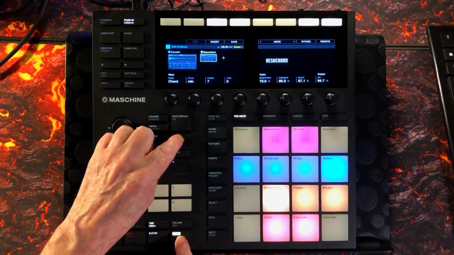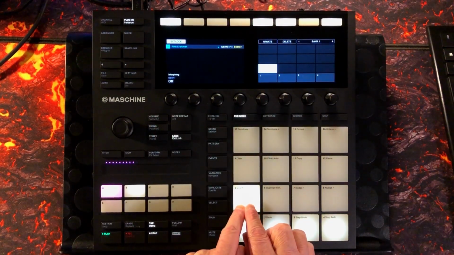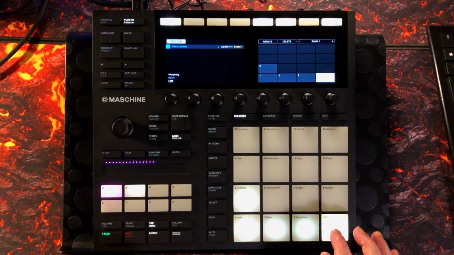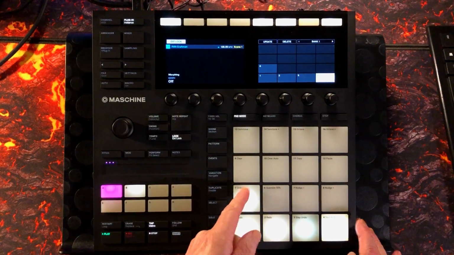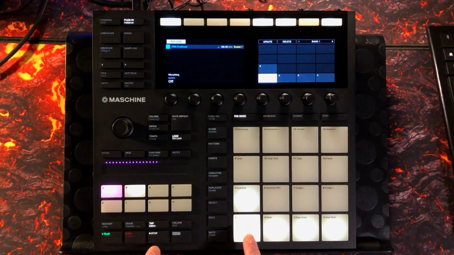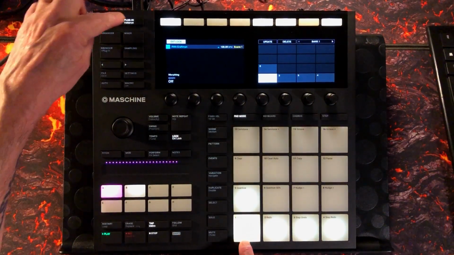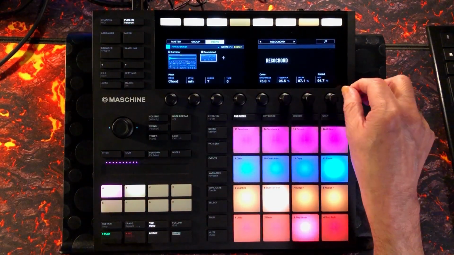Go back to our lock state, update. So now that's that. Now if we go back now, here the reso echo is still there because it's an effect. So let's go to our plugin browser now. Or reso chord, sorry.